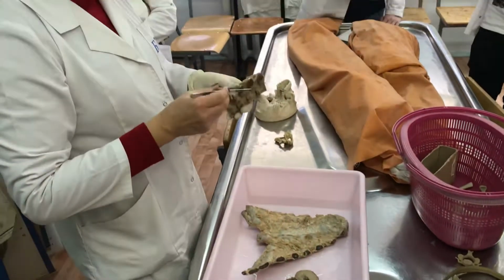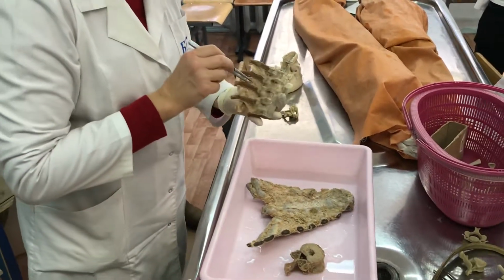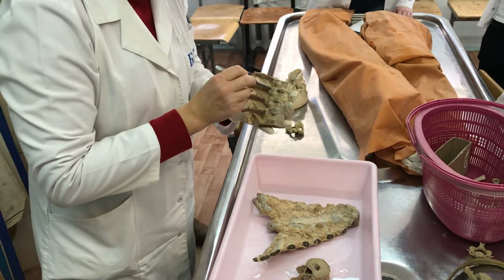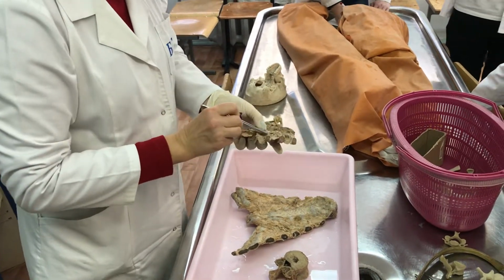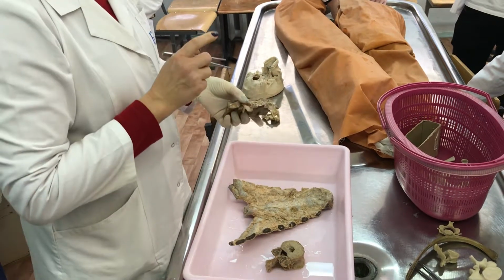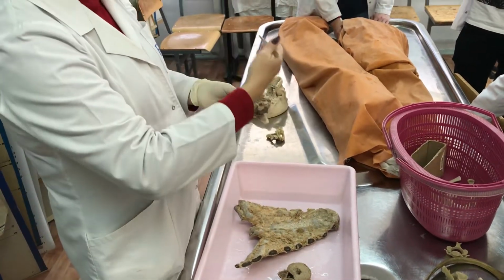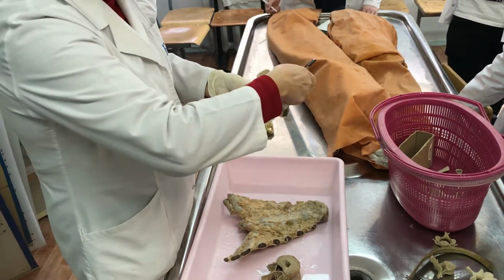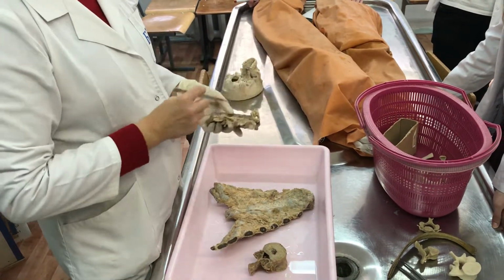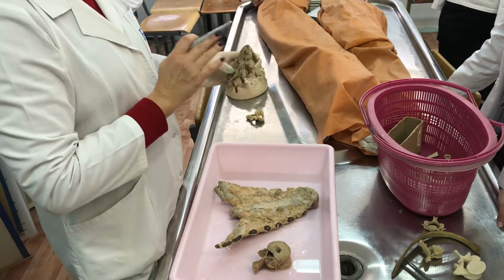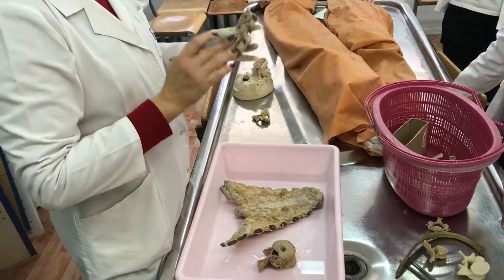And here we have the costotransverse ligament. We have some ligaments: costotransverse, medial, lateral, interosseous, here between neck and transverse process. You can say only costotransverse ligament.